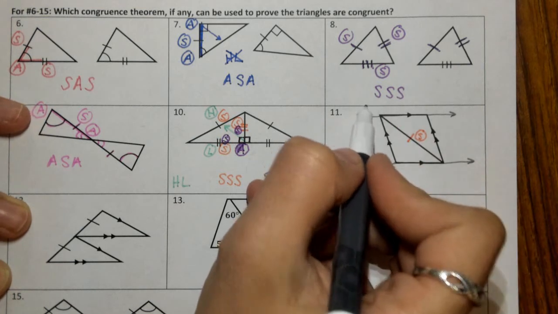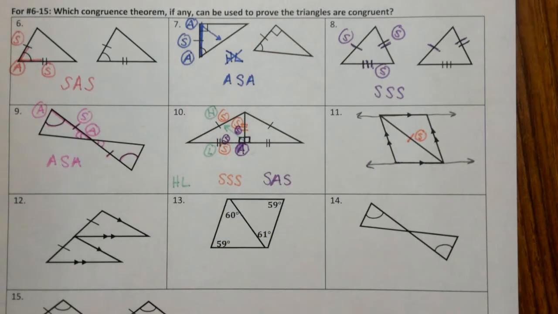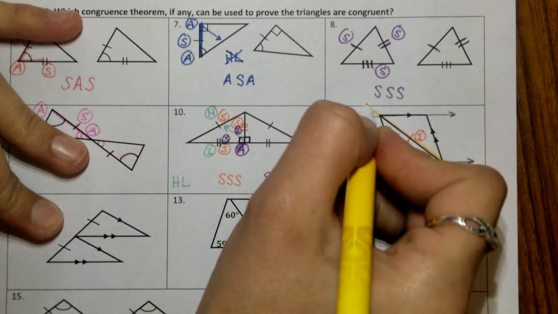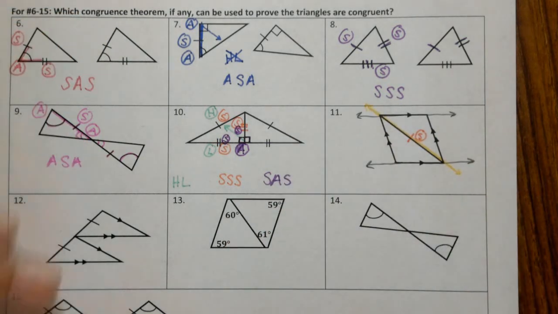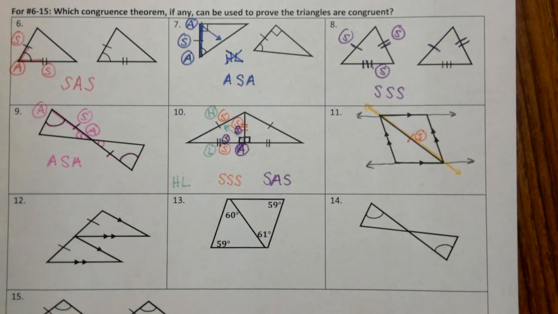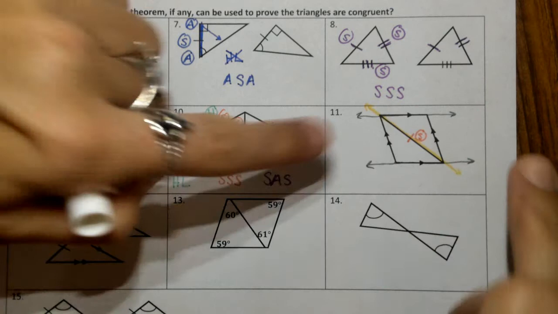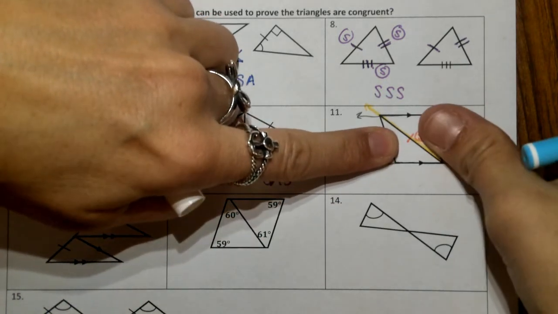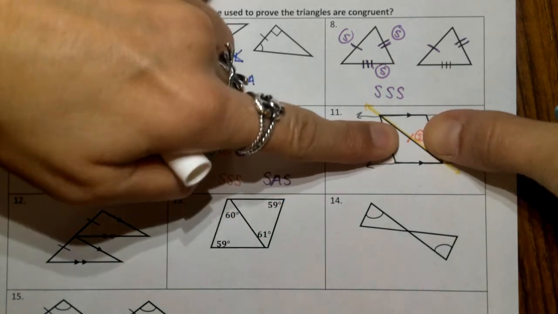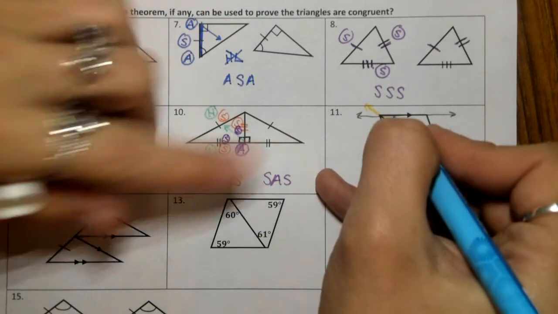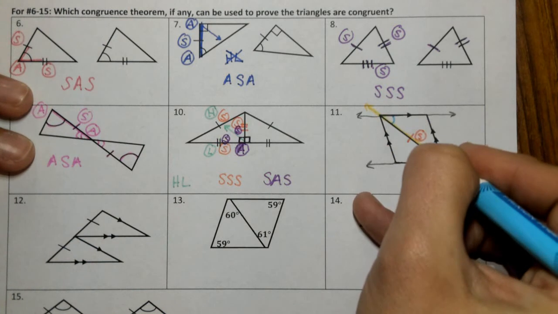And then here is my transversal. I'm going to do it in yellow because it'll be the same on both. My transversal right here. Okay? With the transversal and the parallel lines, on these two triangles, you're going to have alternate interior angles. If you ignored this line and ignored this line, the two on the side, we have these parallel lines and my transversal. We have alternate interior angles here and here.